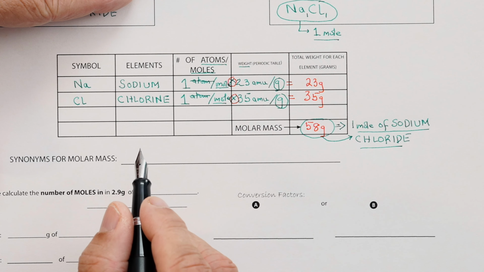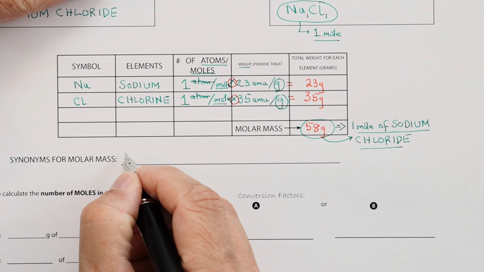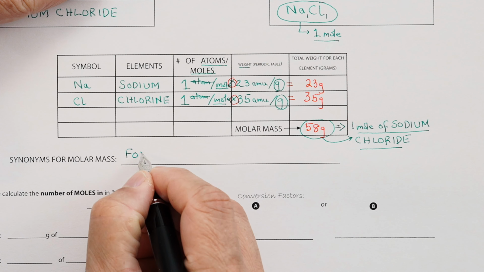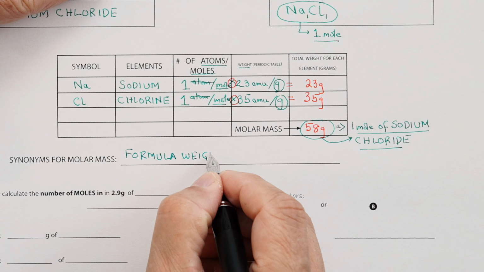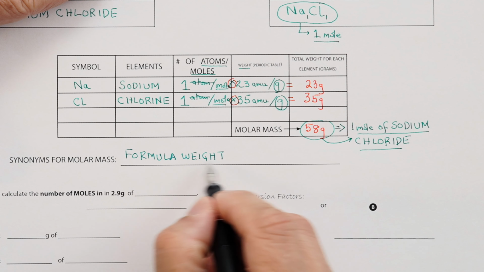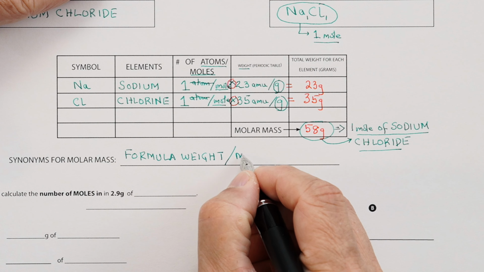I also need for you to write down all the synonyms that exist for molar mass, and I use them interchangeably inside a lab. We routinely use the names somewhat inconsistently, perhaps, but there are several synonyms for molar mass. I need for you to write these down as well, because these are absolutely critical to remembering all the different terms. So, synonyms for molar mass: you will often hear it referred to as formula weight. It means the exact same thing. You derive it the exact same way, but it's also called formula weight. It's also called molecular weight.